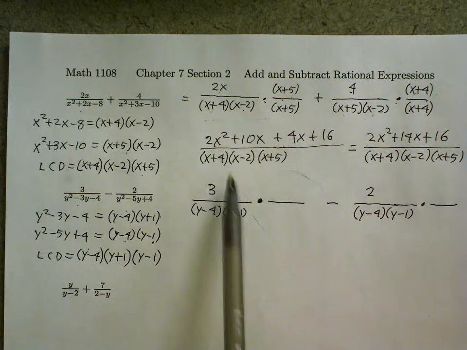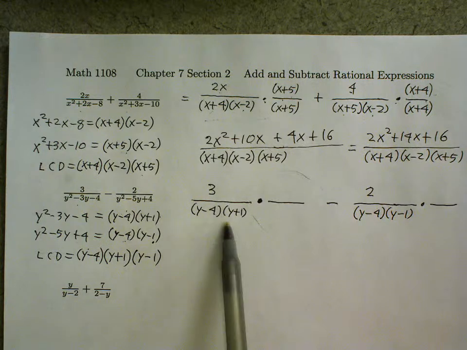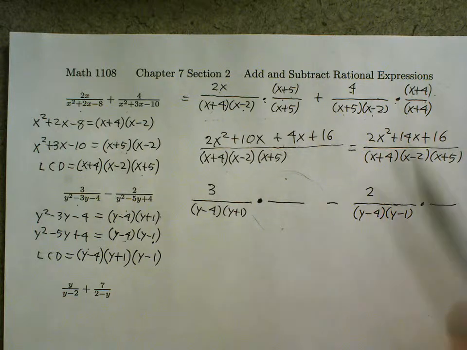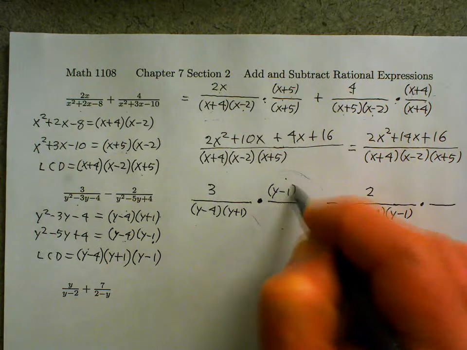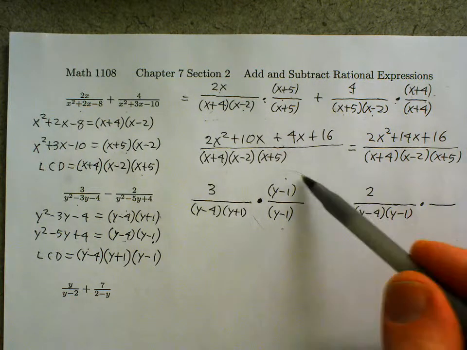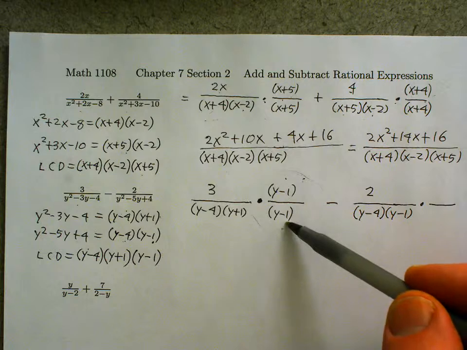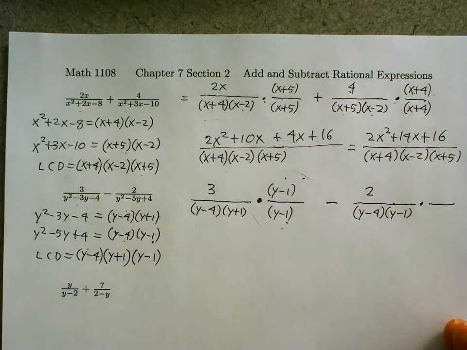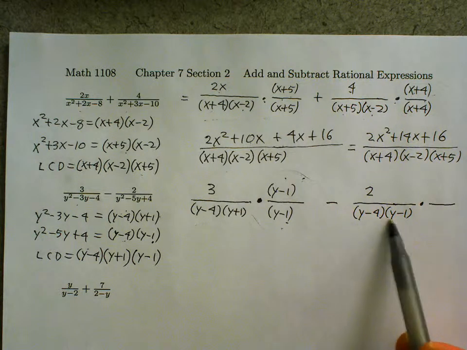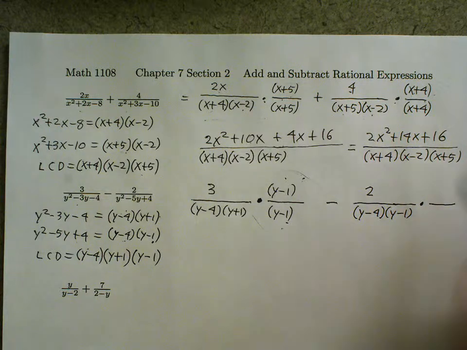We want to multiply 3 over y minus 4 times y plus 1. So the form that 1 takes is y minus 1 over y minus 1. So multiply both the numerator by y minus 1 and the denominator by y minus 1. Okay, then for the other product, this time the form that 1 takes is y plus 1 over y plus 1.